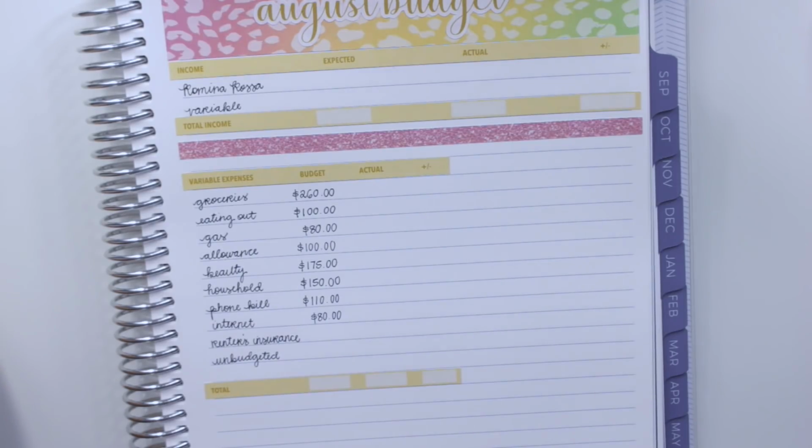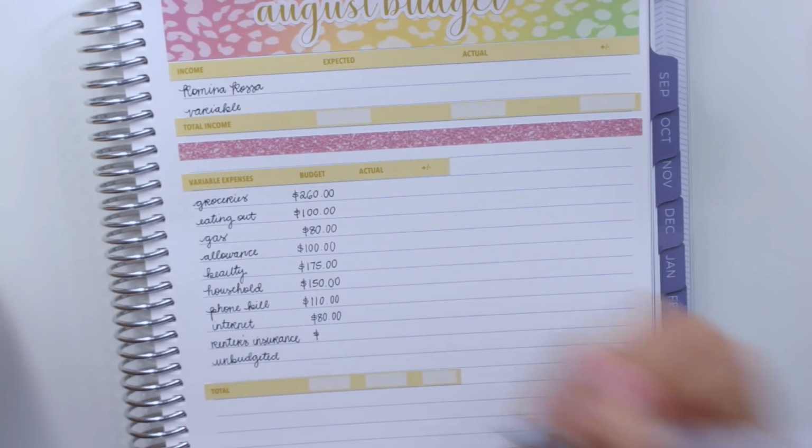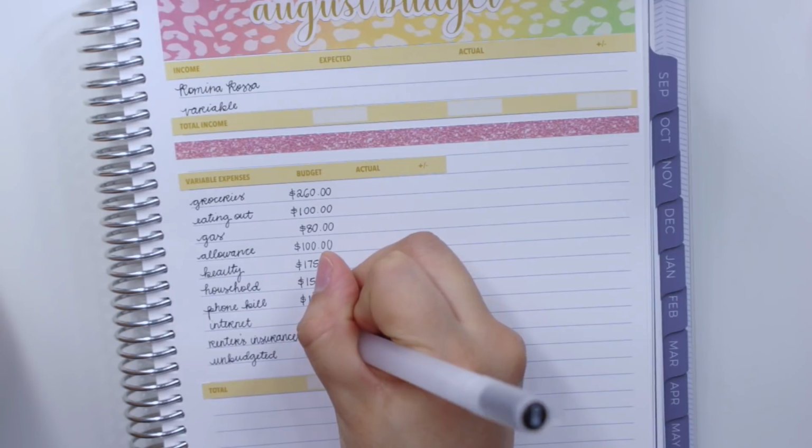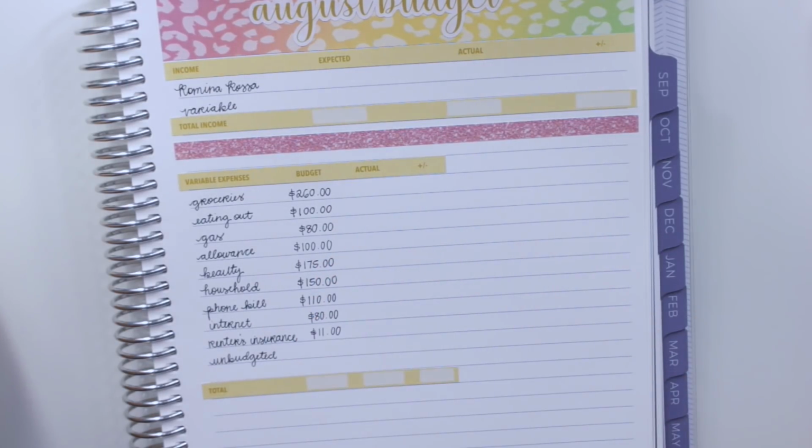And then for renter's insurance, I got a quote for $11 per month. Let me know how much you pay for renter's insurance. If anything, I'm going to adjust this as the months go by. But I think the quote was around 10 something, so I'm just going to budget $11 for renter's insurance.